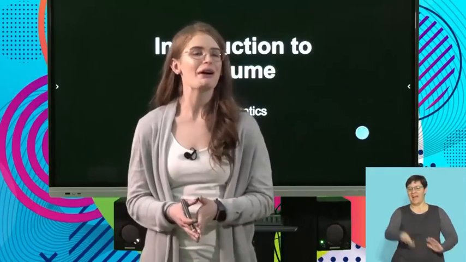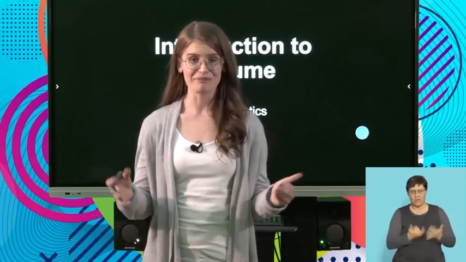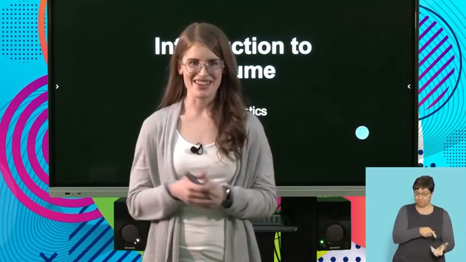Hello everyone, welcome back to another lesson on measurement. Today we are going to be looking at volume. Before we get going, let's have a look at our concept map for today.